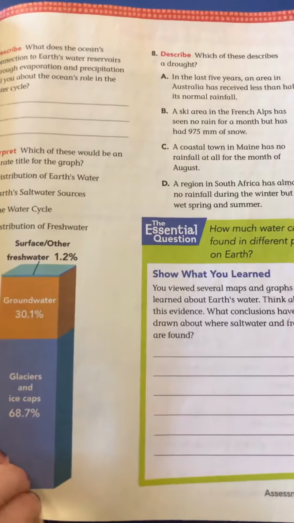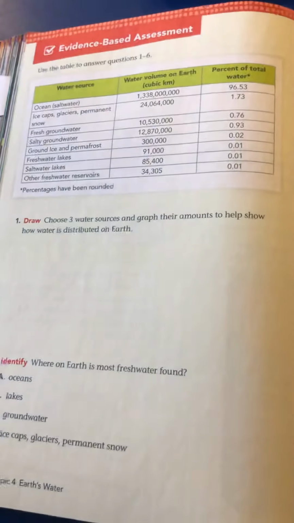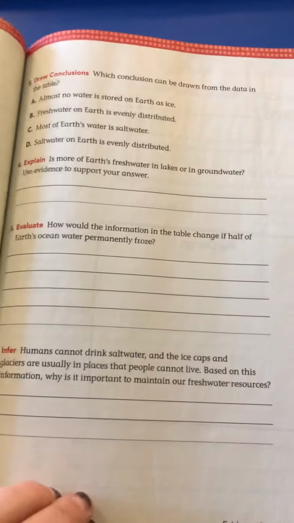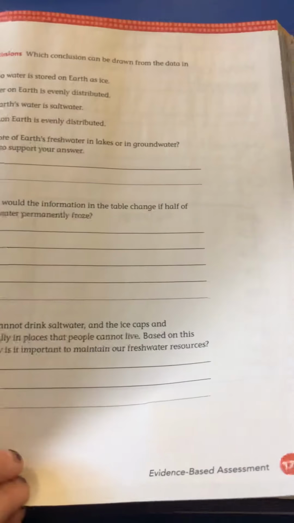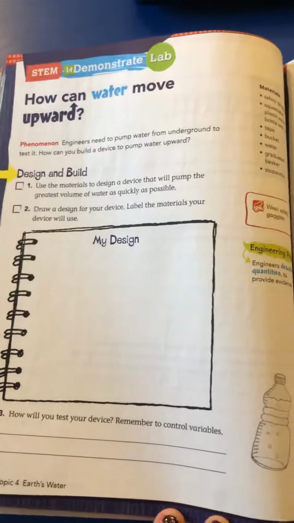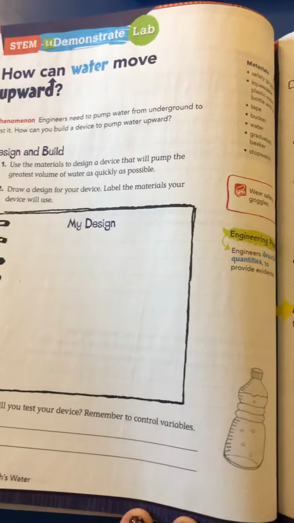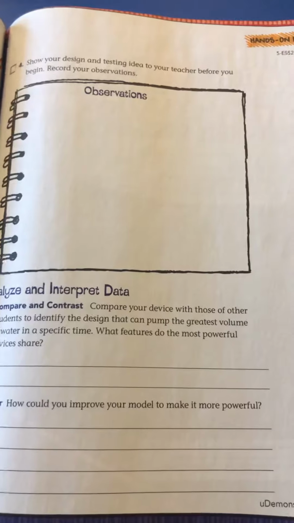Okay, this is what you're gonna do. And that's page 175. Again, we're gonna go again. Okay, 177, and then our final pages are a lab. Again, if you can't do the lab, that's okay, but if you can, please do it, okay?